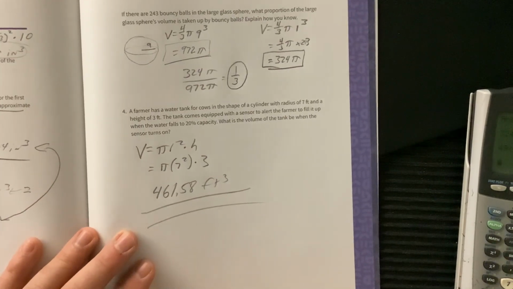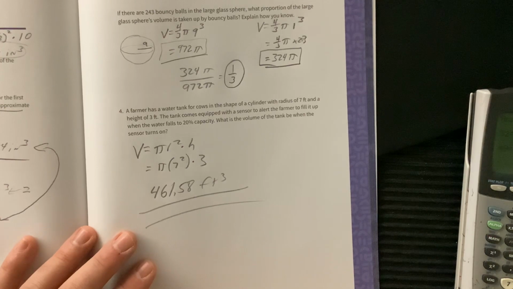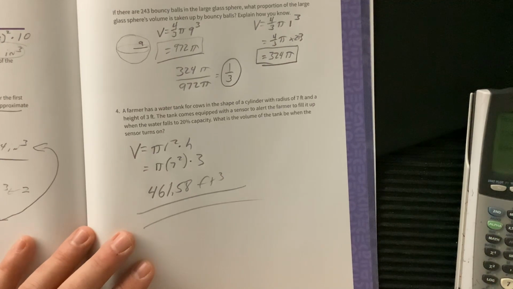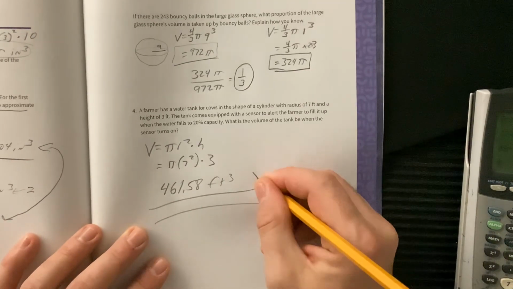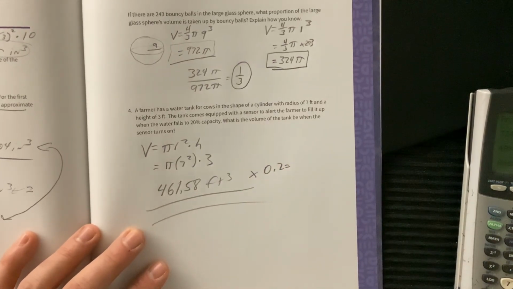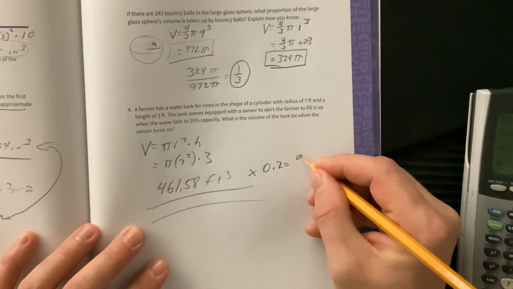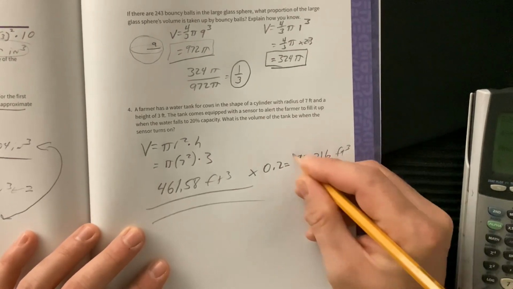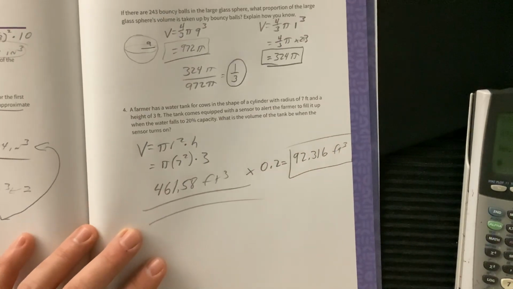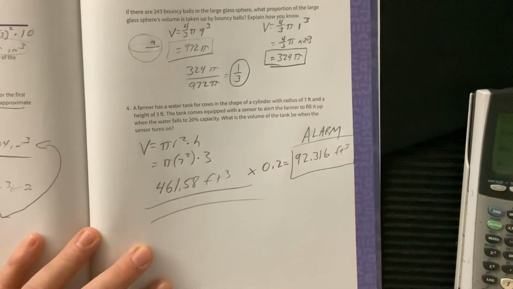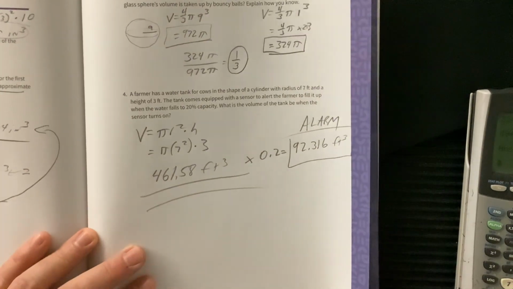How am I going to figure out when it's 20% of that? Divide by 0.2? No, times. So multiply by 0.2. What's that? Yeah, to figure out 20%, I'd have to multiply by 0.2. So when that water level gets to 92.316 cubic feet, that is when the alarm will turn on. That is 20% capacity.